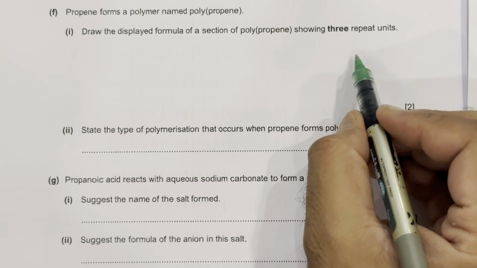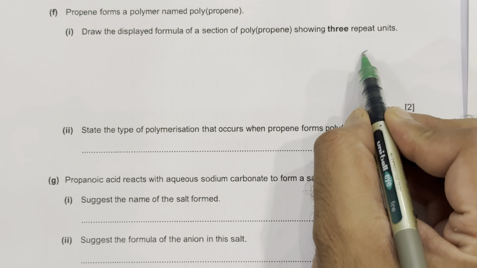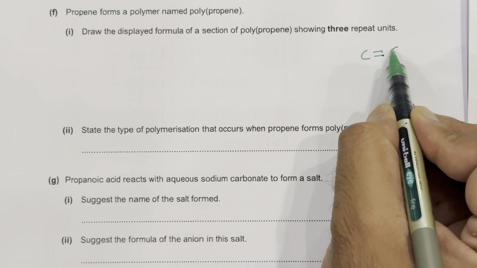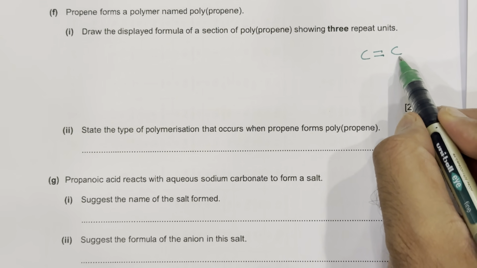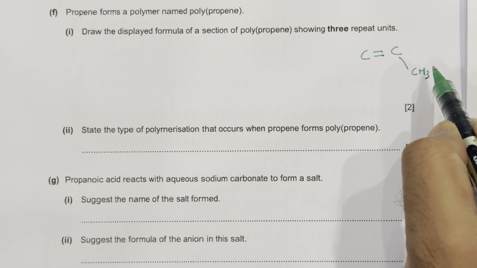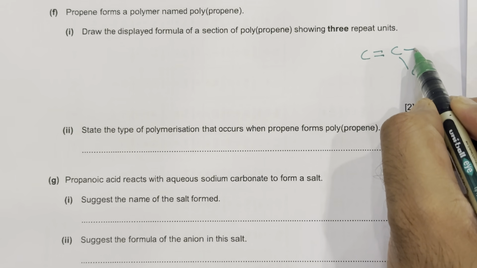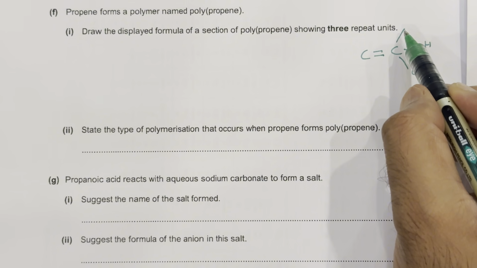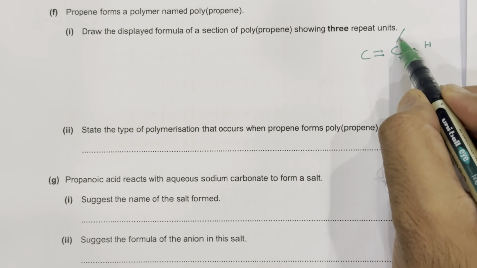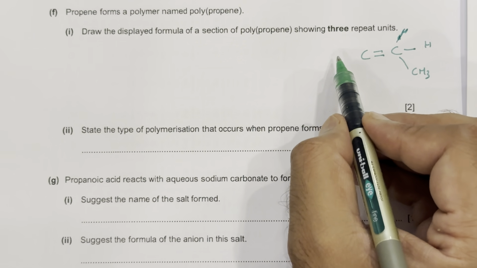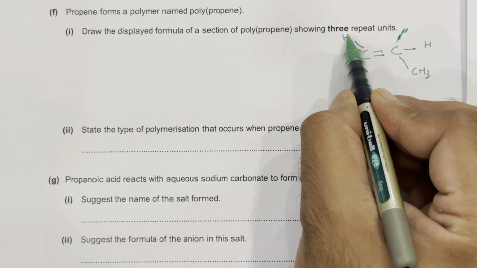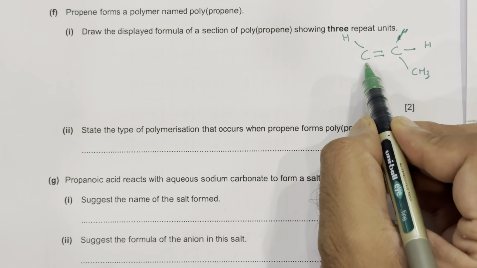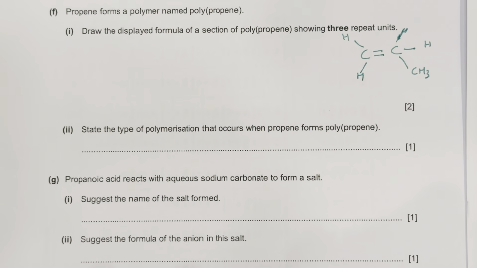Okay, first I will identify it like that, C, C, C, and it would be like that, CH3, and over here would be hydrogen. Over here, there would be nothing. Over here would be hydrogen, and over here as well hydrogen.